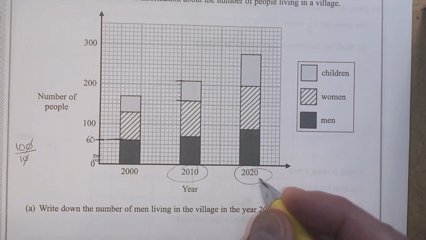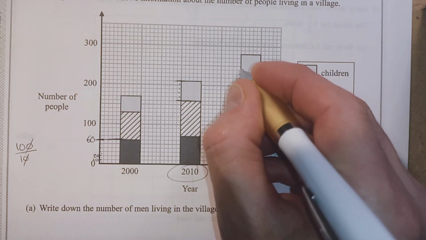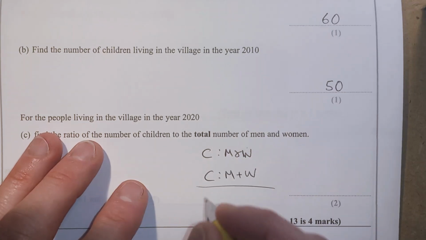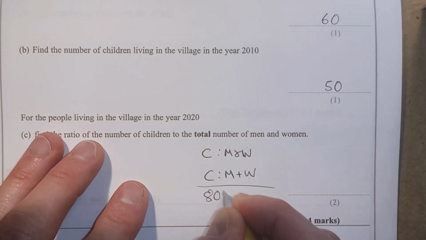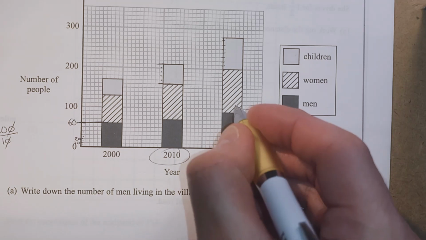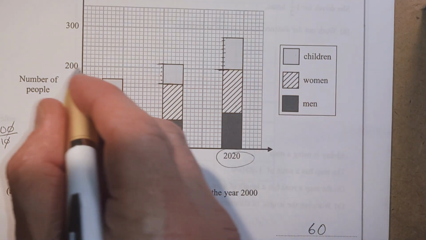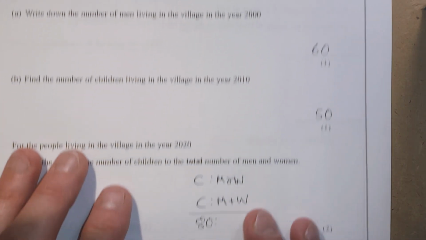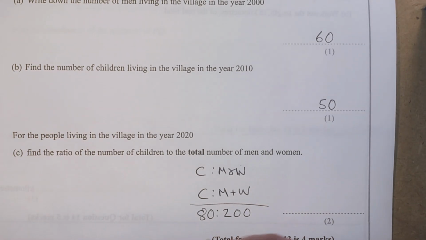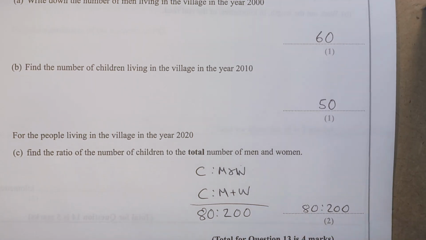2020. So children, we've got 10, 20, 30, 40, 50, 60, 70, 80. And then we want men plus women. Well, these are the men, these are the women. So men plus women will be here, which is 200. So we can just write it as 80 to 200. And they haven't asked us to simplify it, so I'm just going to leave it like that.